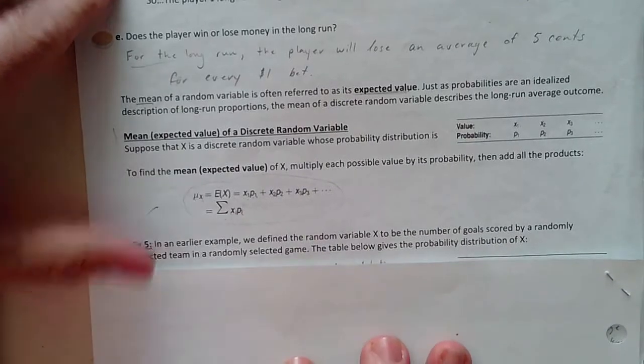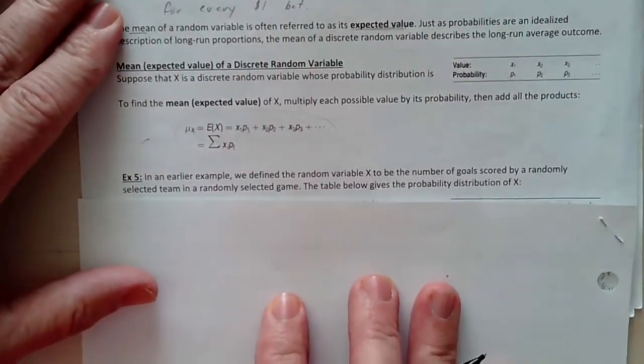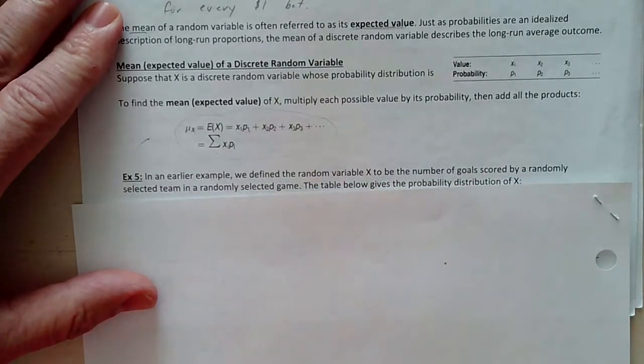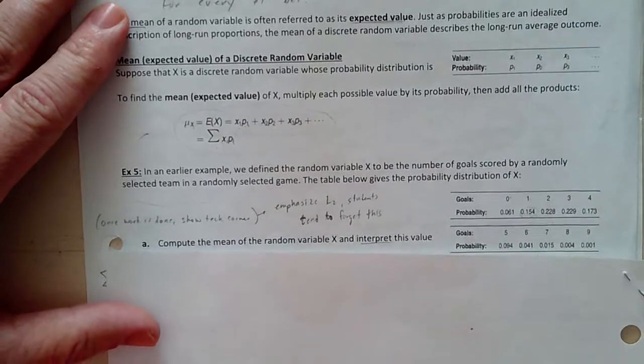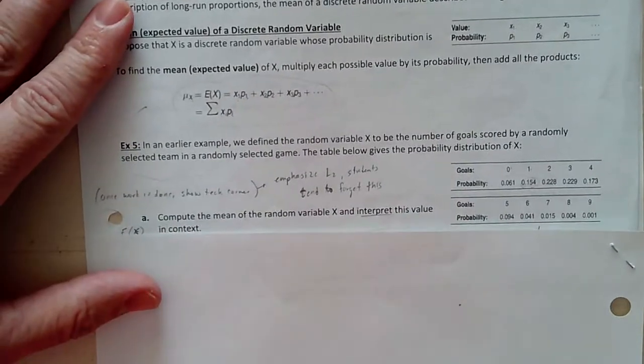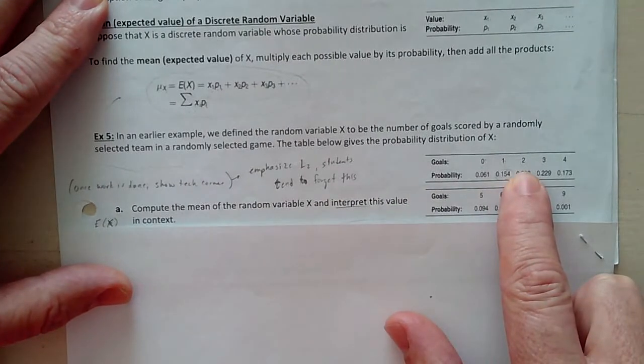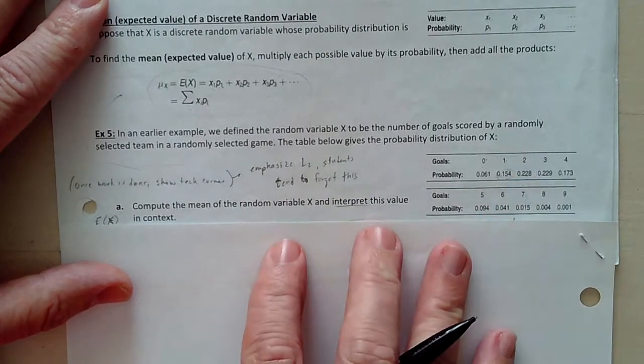Okay. All right, so last example, let me walk you through here. This is the earlier example about the number of goals scored by a randomly selected team in a randomly selected game. Okay, so compute the mean of the random variable X. So what is the average goals? It's basically what we're looking for. What was the average goals?